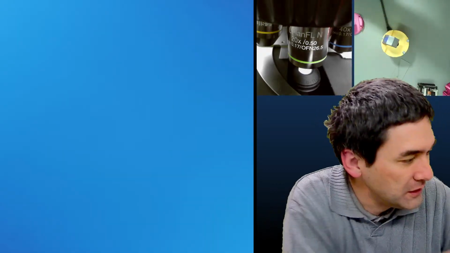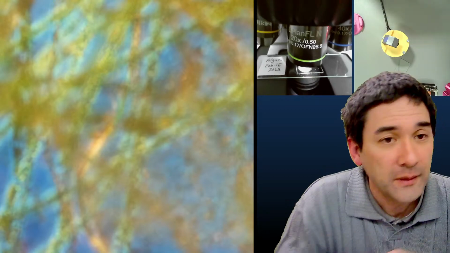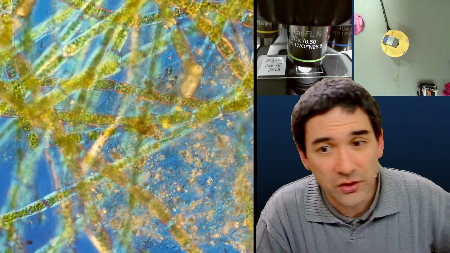Okay, yeah. And here we again have, let me just put this in here for the fun of it. Yeah, that is the regular microscope that I have. Okay, yep. So here, just some algae.